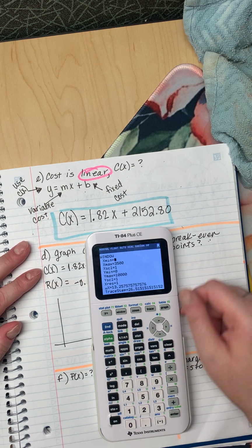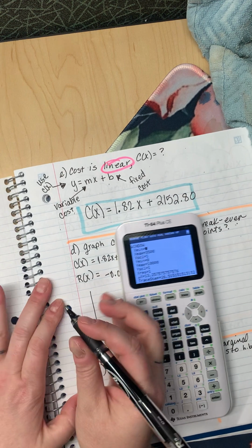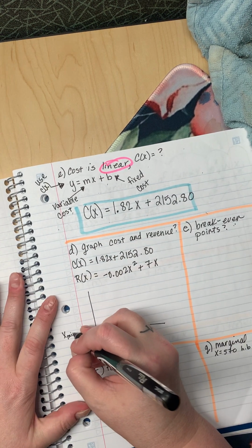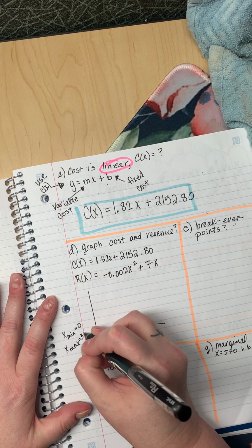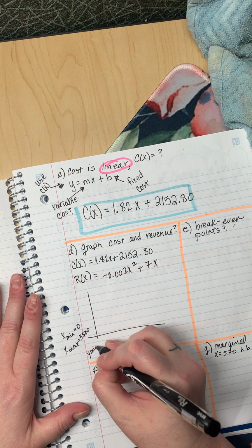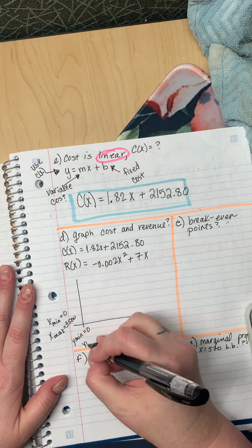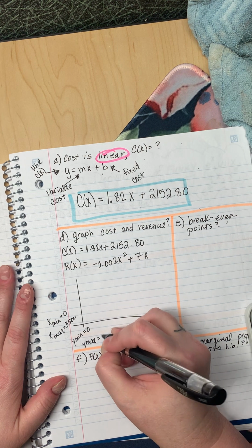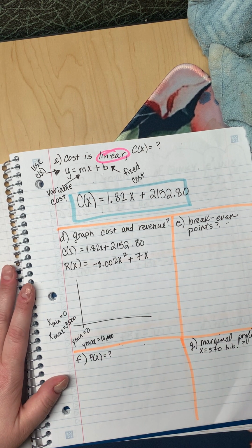Okay, so my X min was 0. The max was 3,500. And that came from the domain. Then my Y minimum was 0, because we only want the top half of the graph. And then my Y maximum had to be big. It was 10,000. Okay. So let me draw my picture.